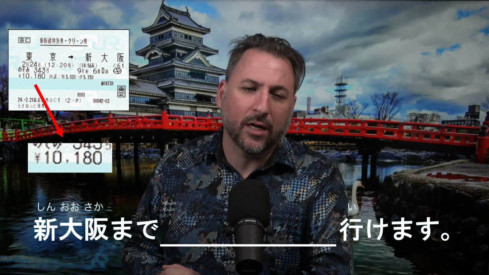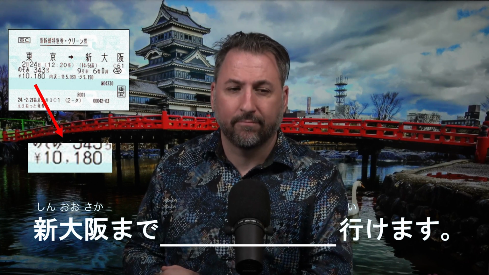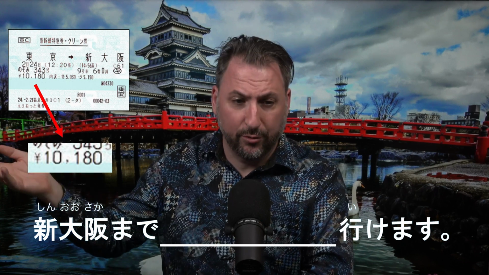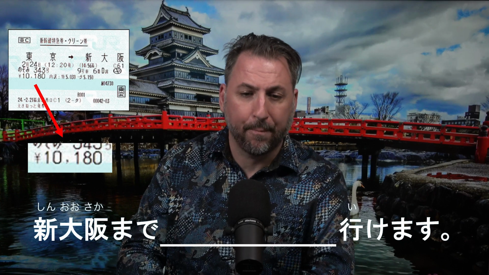All right, another one. If you've never been to Japan, you don't know what this is, but this is a bullet train ticket currently. It might be different in a year or two, or when you watch this video in 2027. I don't know. But this is a ticket from Tokyo to Shin Osaka, okay? And the price is about 10,000 yen, right? 10,180 yen. So, 新大阪まで行けます.